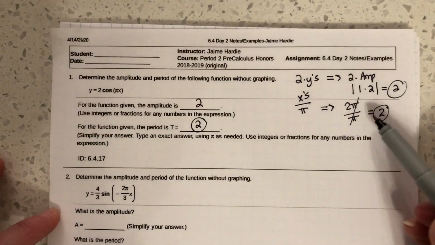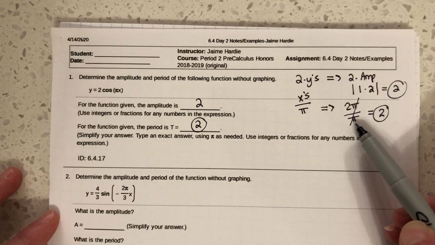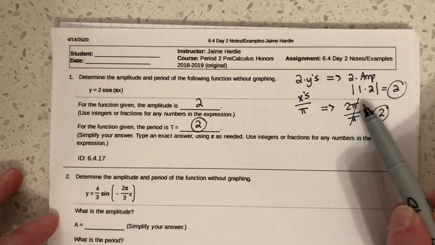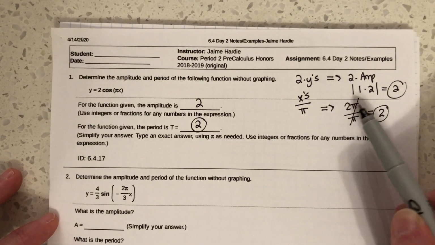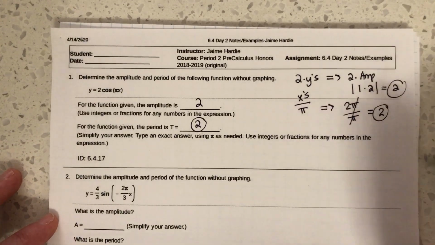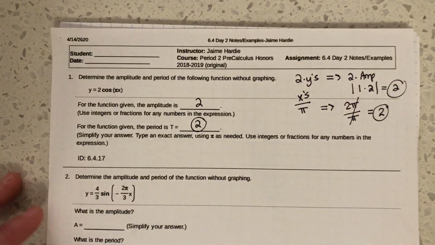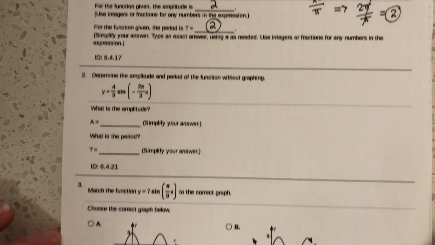So technically, whatever you divide the period by, we divided it by pi, right, which is about 3.14. That means in one old period, 2 pi units, you're going to be able to create 3.14 cosine waves from 0 to 2 pi. That's what you're actually doing, okay? All right, let's look at the next one.